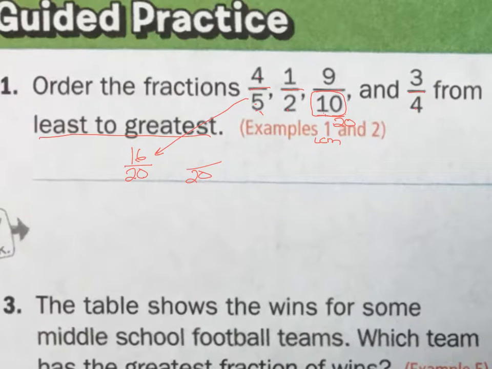Now I have another one from here to here. 2 times 10. So 1 times 10 is 10. Now I want to go to here. 10 times 2 is 20. 9 times 2 is 18. And then I go to here. 20. 4 times 5 is 20. 3 times 5 is 15.